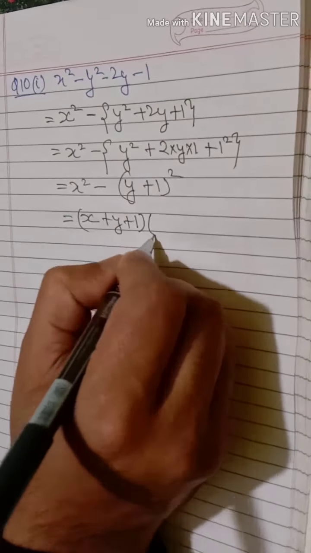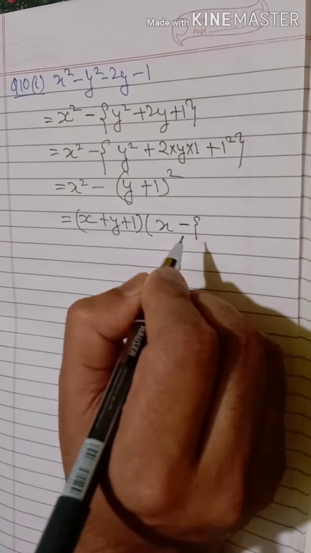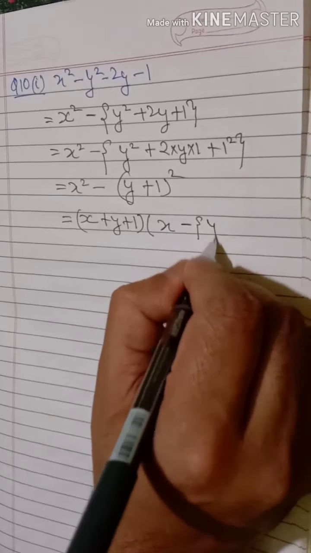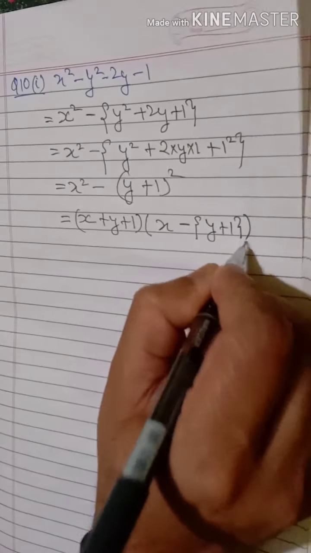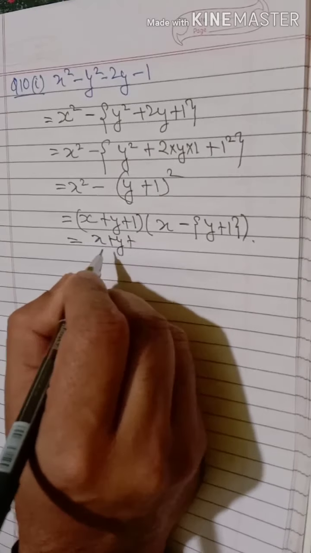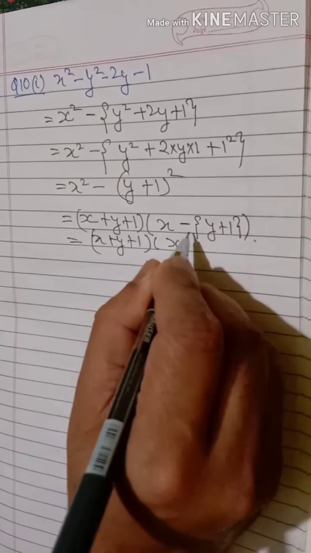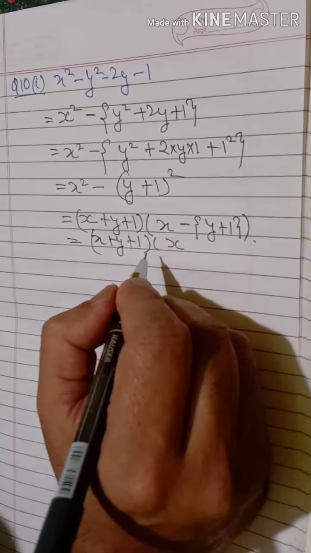A plus b multiplied by a minus b. Whenever you have a minus sign, you have to be very careful. So the first bracket is perfectly fine, x plus y plus 1. Now the second bracket, since we have a negative sign here, we have to be very careful. So what will this become?